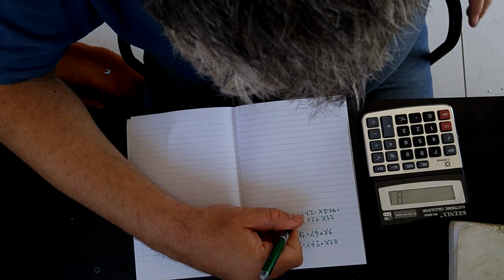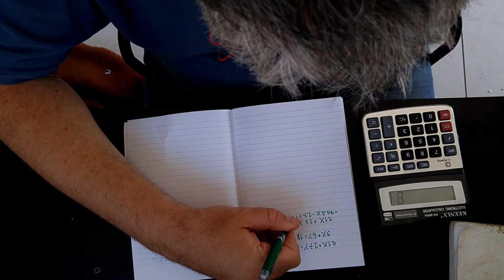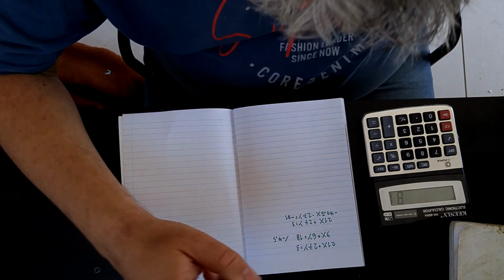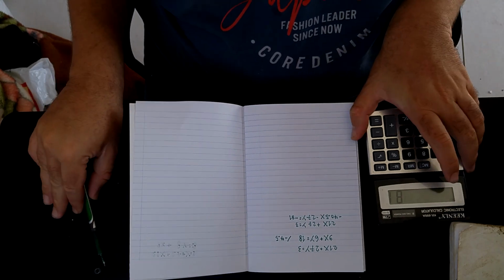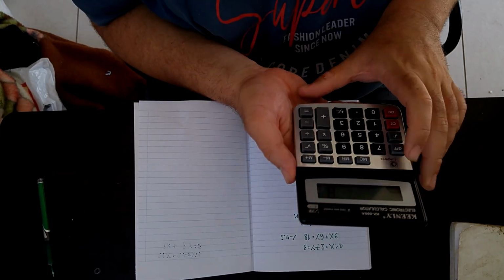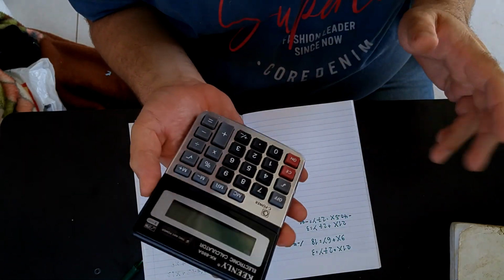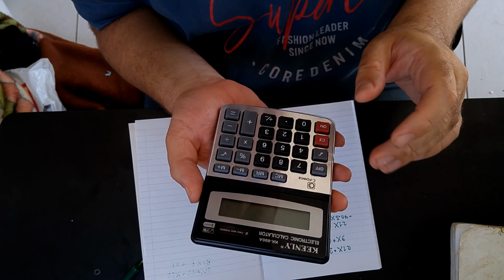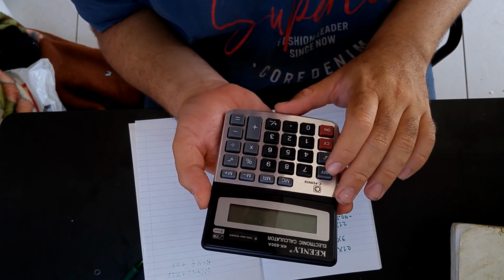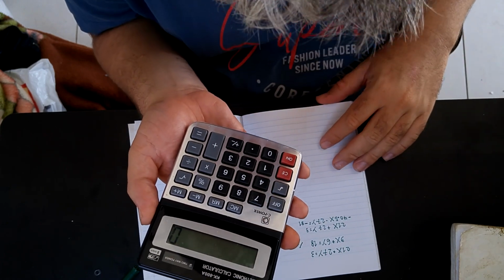But here I'm going to write minus 81, because we are multiplying by negative 4.5. Let's see if this machine knows how to multiply and divide negatives. So just make a test.